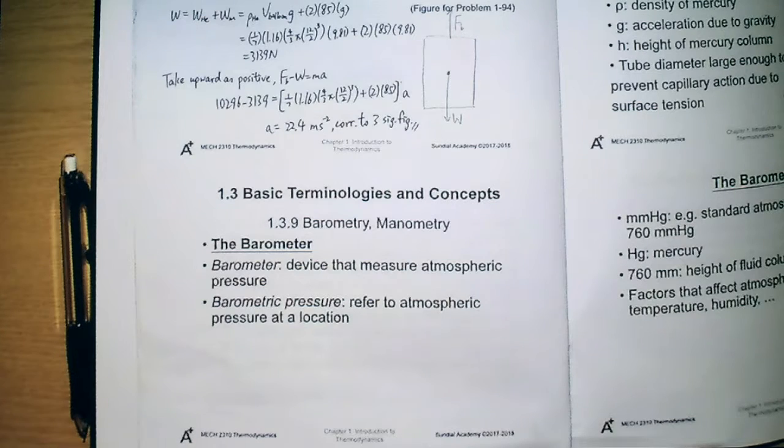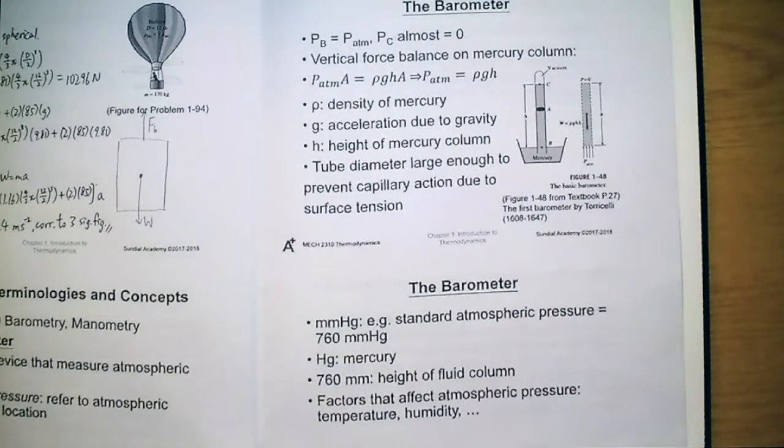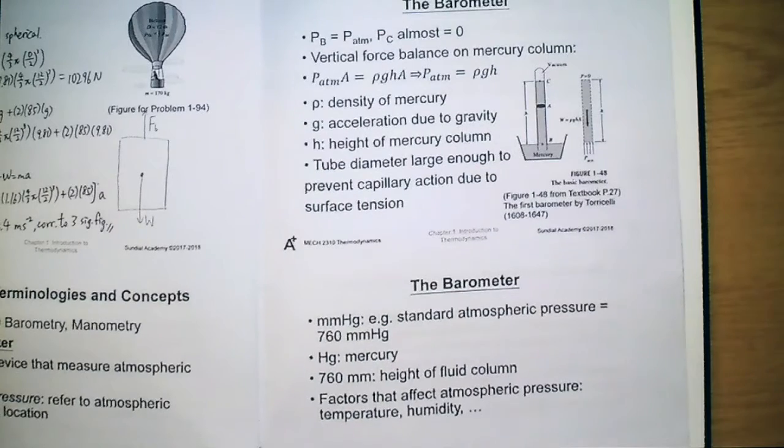As atmospheric pressure in a certain location is measured by a barometer, we may sometimes use barometric pressure to refer to atmospheric pressure. A basic barometer is shown on the right in this figure. It was first made by Torricelli, a famous engineer studying fluid mechanics, by putting an inverted mercury-filled tube into a mercury container that is exposed to the atmosphere.